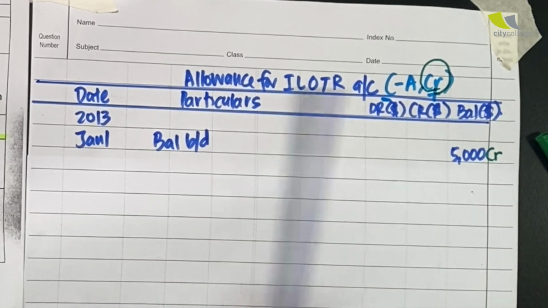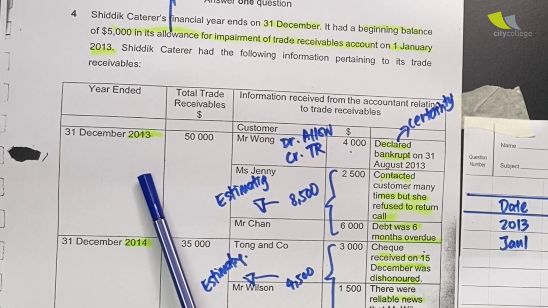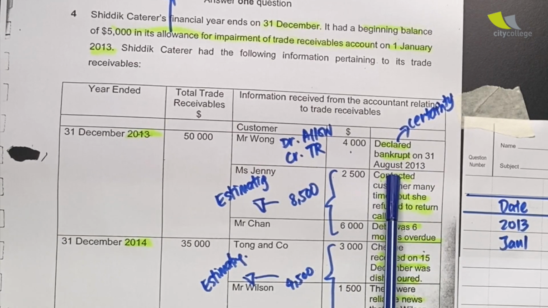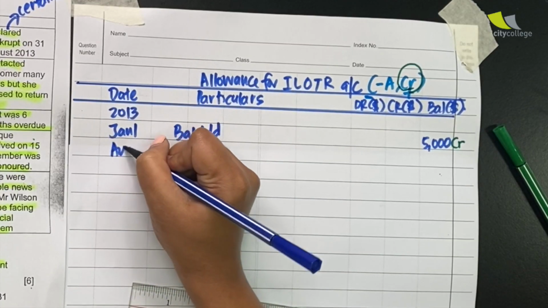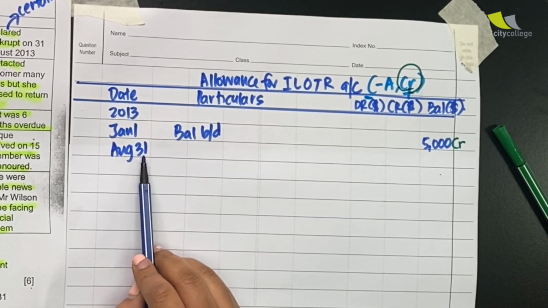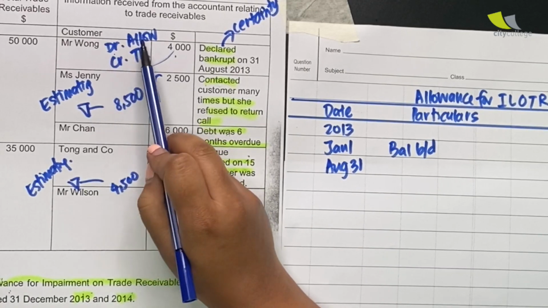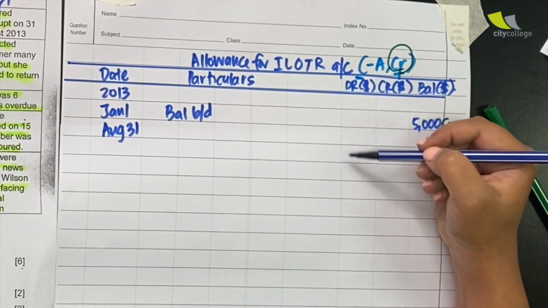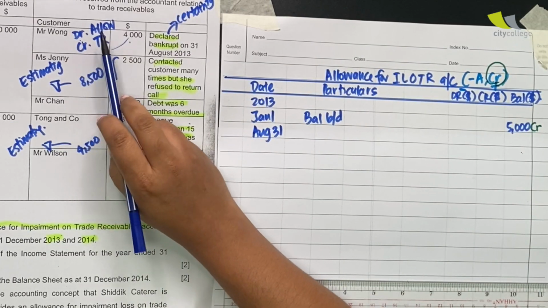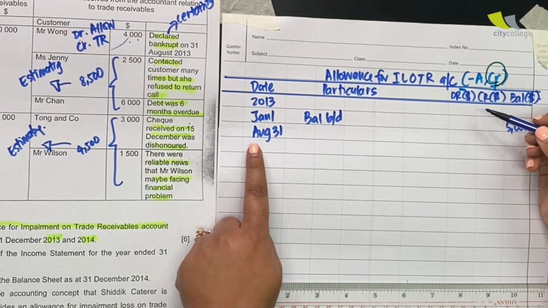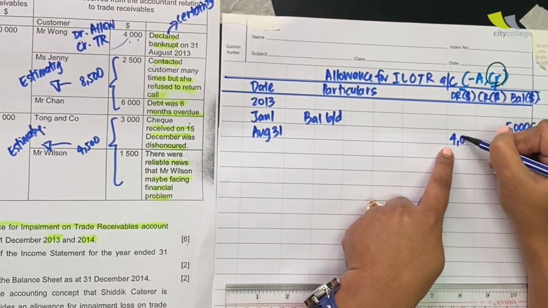Next, let's read the information in 2013. It says that Mr. Wong was declared bankrupt on 31st August. So let's update the date as August 31st. It's always good practice to write the month followed by the day. The double entry is to debit the allowance account. This is your allowance account, so the figure must be on the debit column because it says debit allowance account. How much? 4,000. So on the same line, put in 4,000 in the debit column.